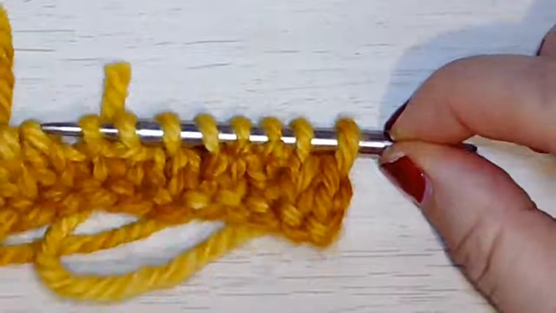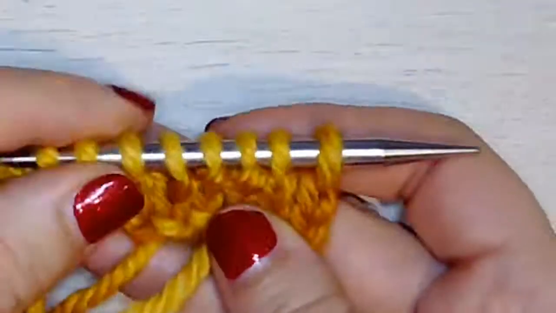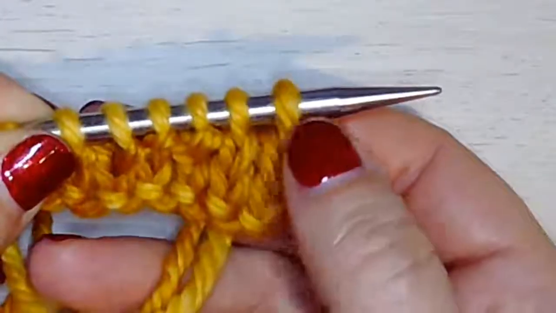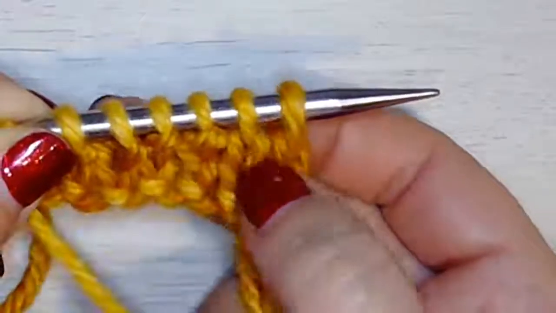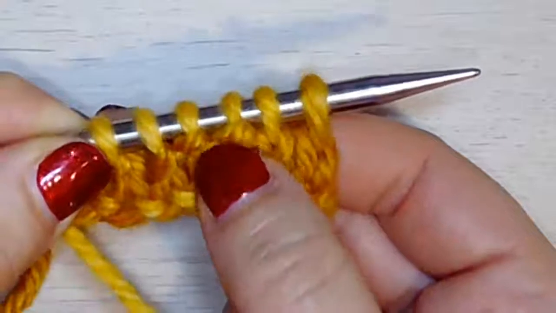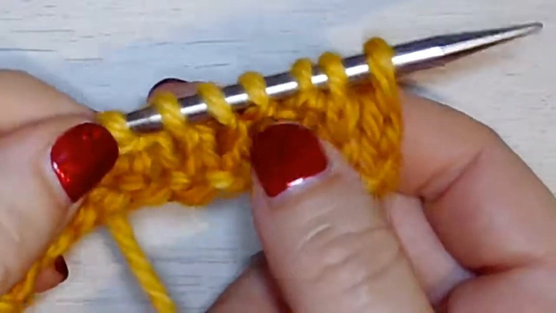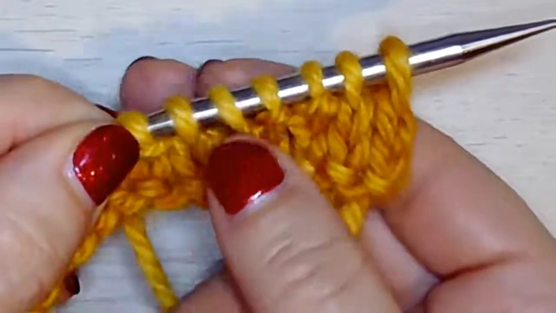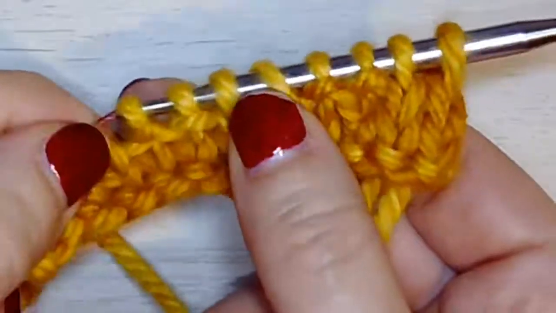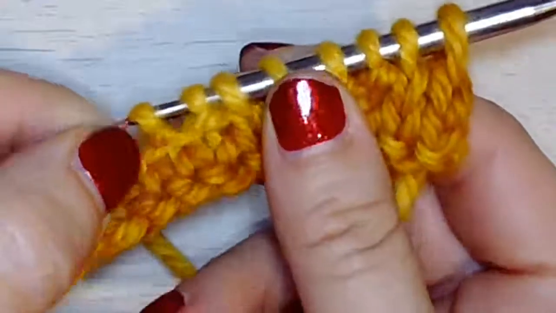How to tell the difference between your knit stitch and your purl stitch. Okay, so your knit stitch is nice and flat. See? Then you've got your two bumps here that are right up against your needle, and those are your purl stitches. So knit stitches, these two, nice and flat. Then you've got two purl stitches right there.